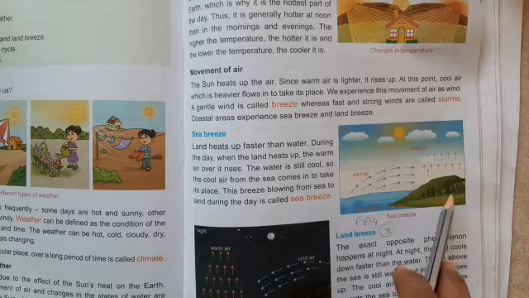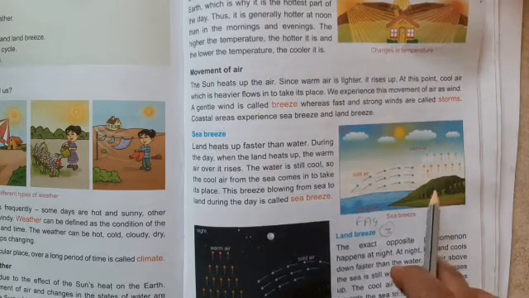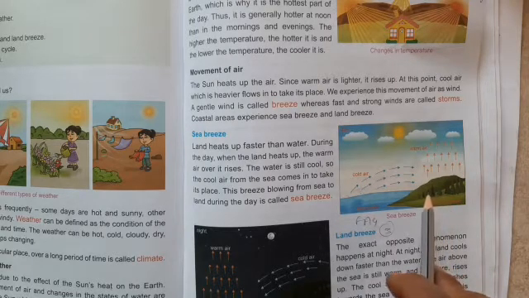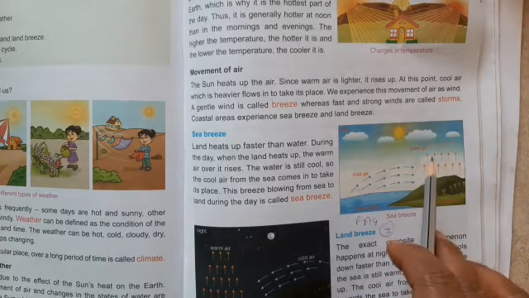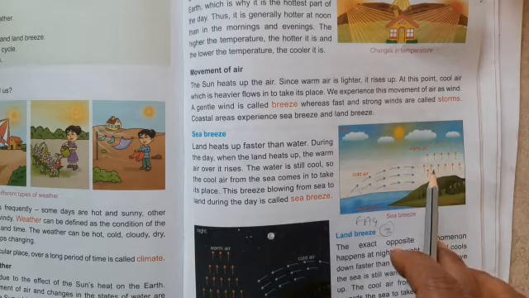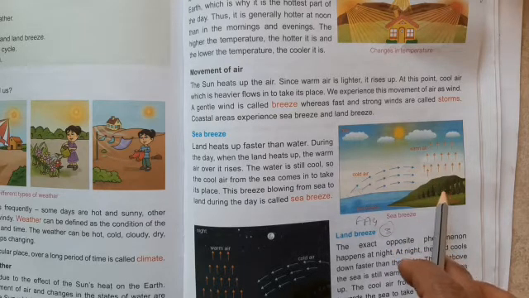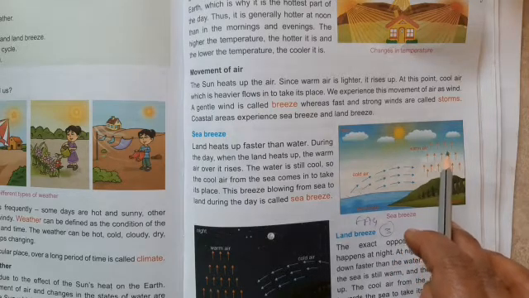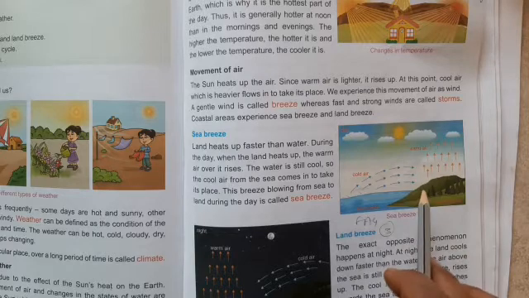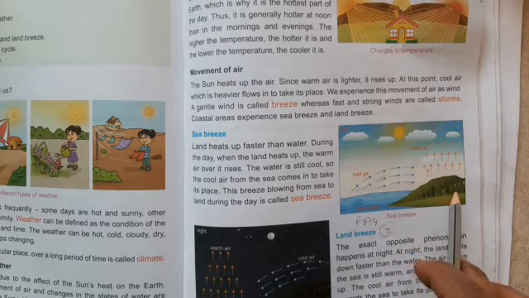Look at this picture. Land heats up faster than the water. Then what happens when it heats up? It rises up. What happened? It becomes lighter, warm air. The land heats up. Warm air is lighter and it rises up. At this point, cool air, which is heavier, flows in to take its place.